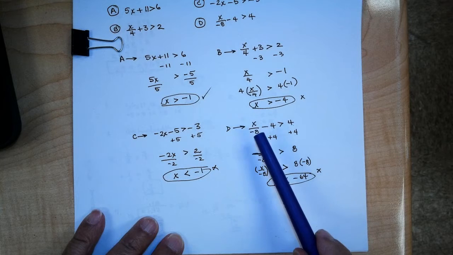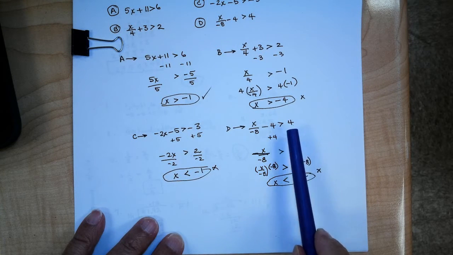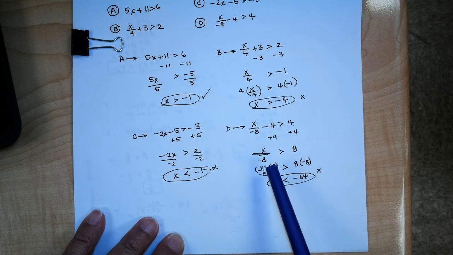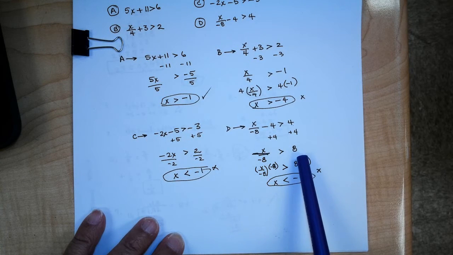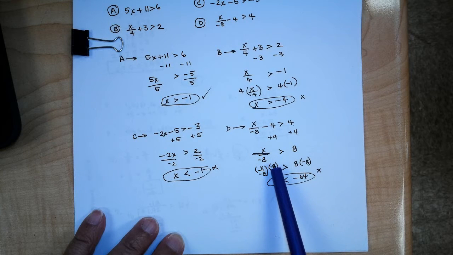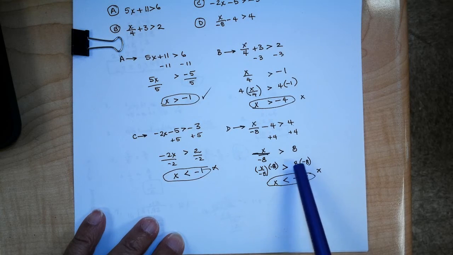D, x divided by -8 minus 4 is greater than 4. We add 4 to both sides. Then we get x divided by -8 is greater than 8. The opposite of dividing by -8 is to multiply by -8. So we multiply both sides by -8.